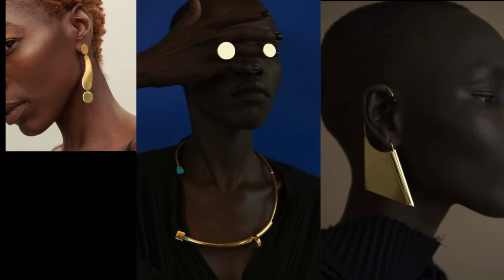If we talk about women with very deep skin colors, gold, silver, everything like that is gonna pop so much. It's gonna create a lot of contrast for them.